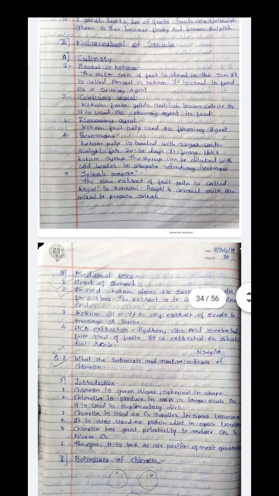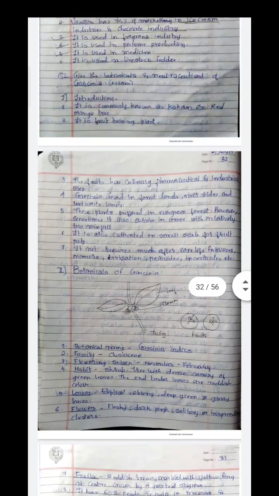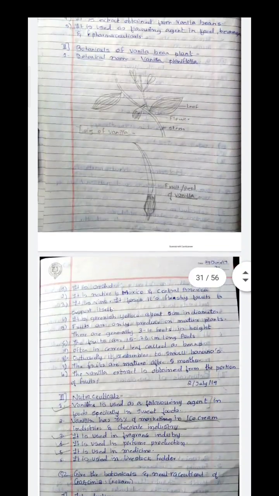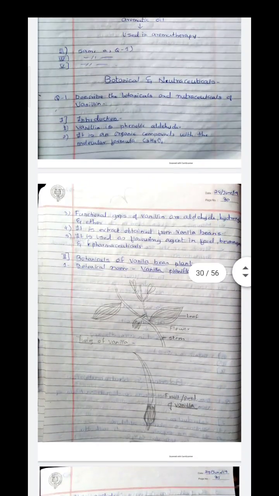So today we see only these 2 examples. The first one is vanillin. Lastly, I am concluding these 2 botanicals and nutraceuticals, that is vanillin and garcinia.